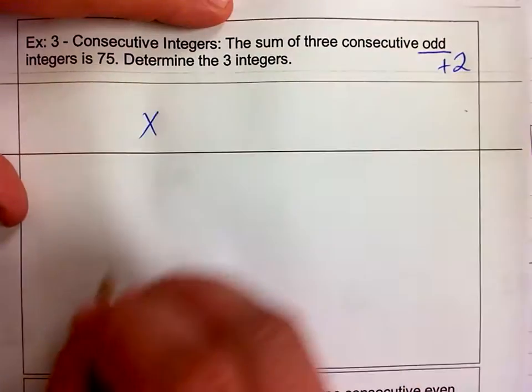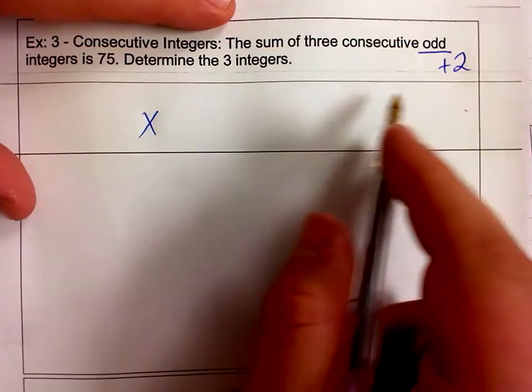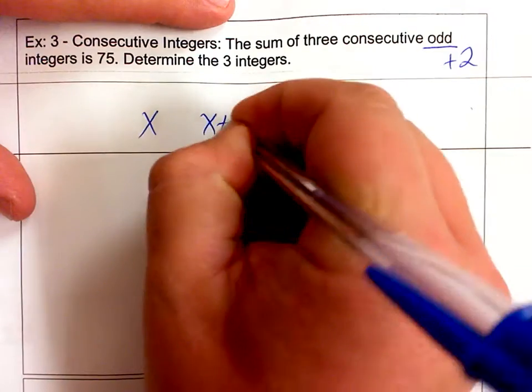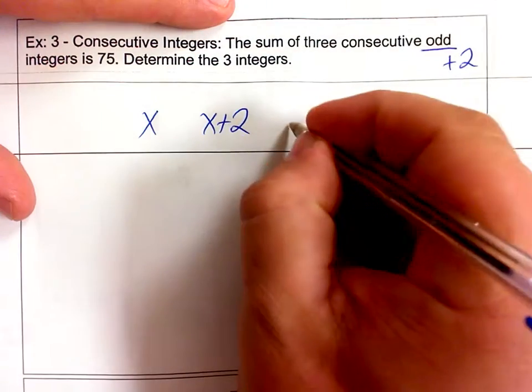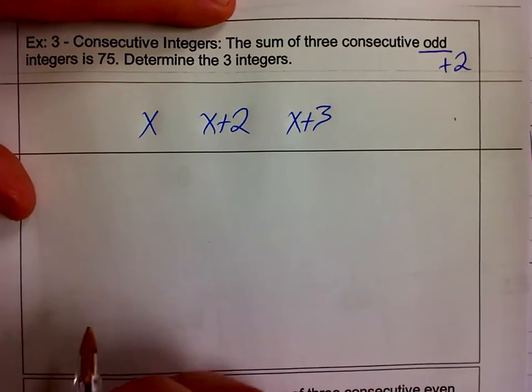So we'll start off with x. Then we move to the next term, which, instead of plus 1 this time, because we have that odd, is going to be x plus 2. And then we add 2 more to that to get the next one, which would be x plus 3. And here are our three terms.